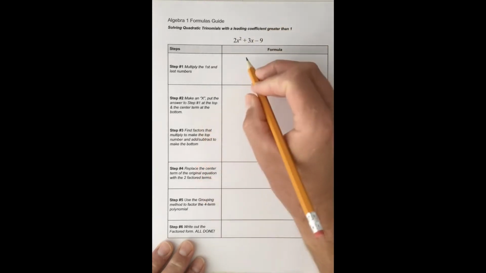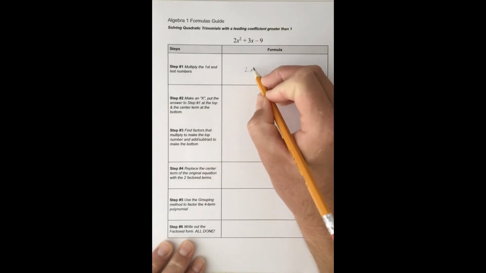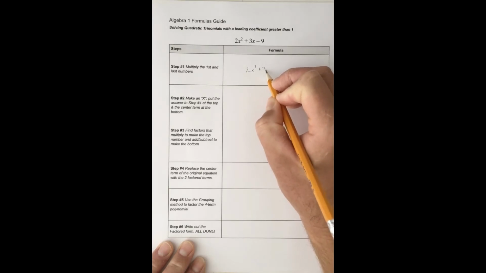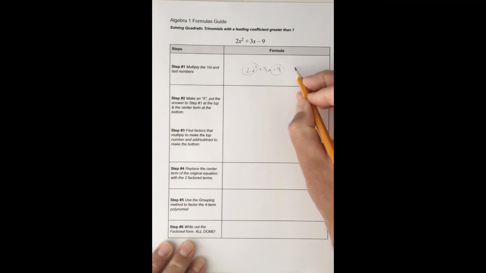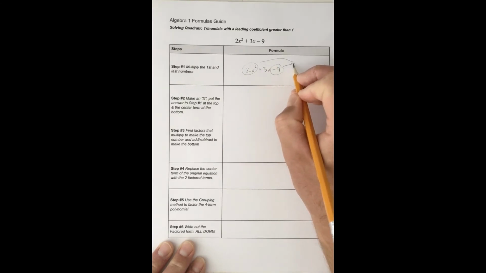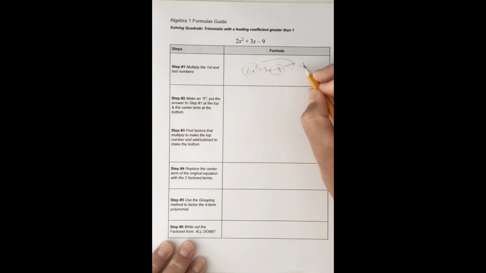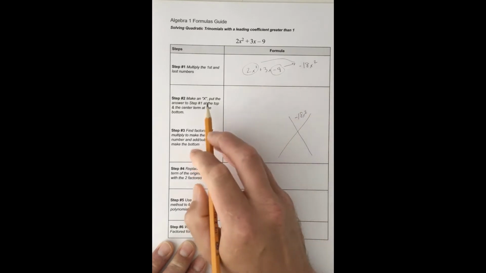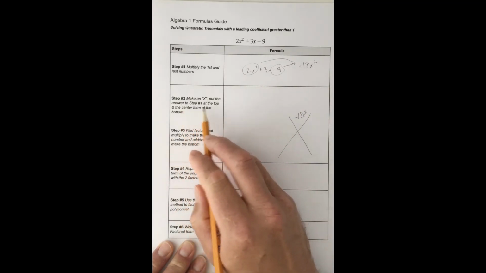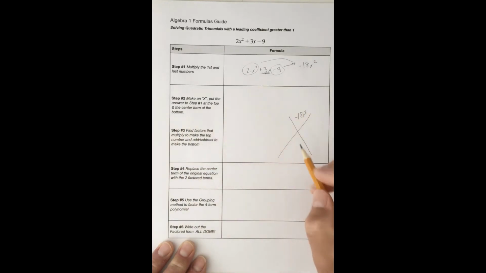So let's bring this down, and I'm just going to show you how we do that. I'm going to rewrite it and multiply this and that together, which will basically equal negative 18x squared. Then we make an x. We put that negative 18x squared on top, and then we pull down, put the answer to the step 1 at the top, and the center term in the bottom. So we take this center term and we just bring it down here.